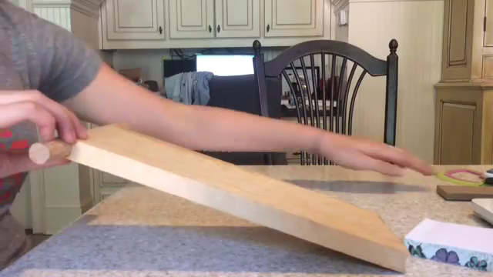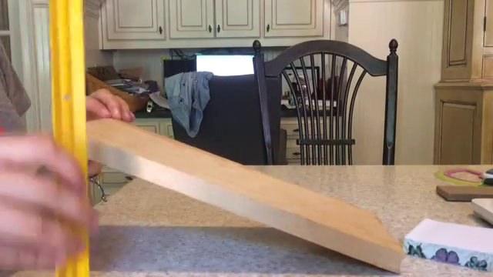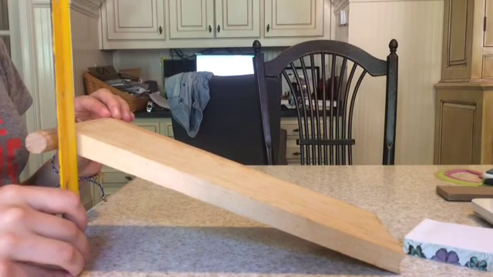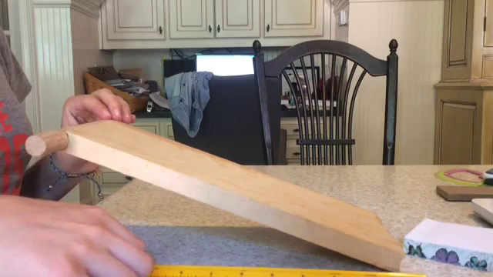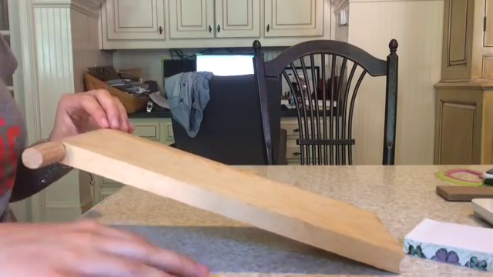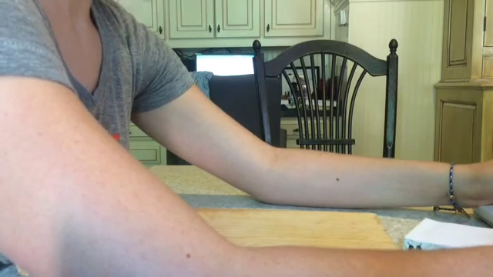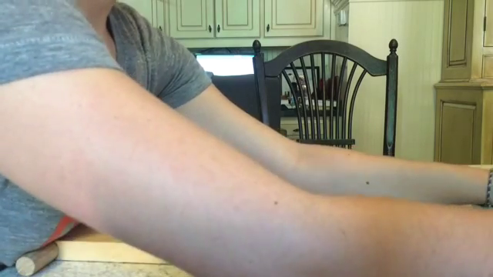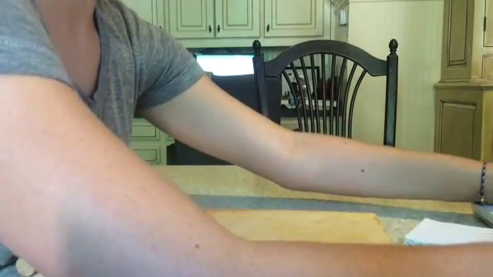Okay, now I'm going to measure the vertical, which is about 11, and the horizontal about 28.5. So 11 centimeters for height and 25 centimeters for length.